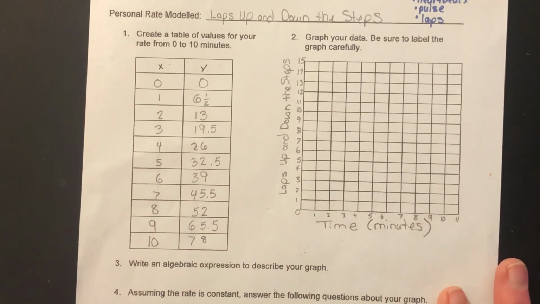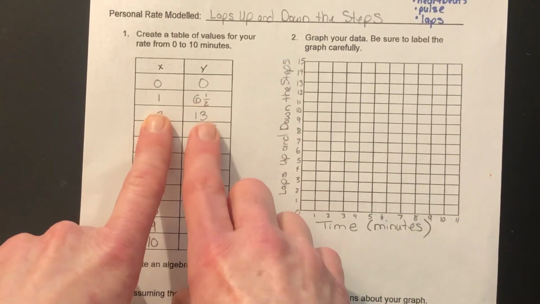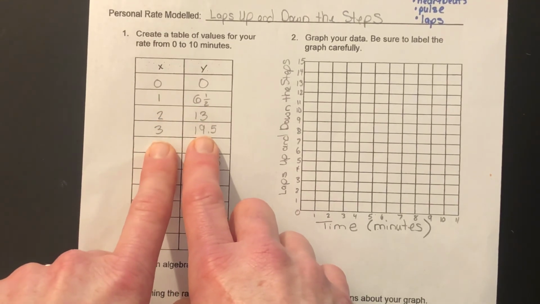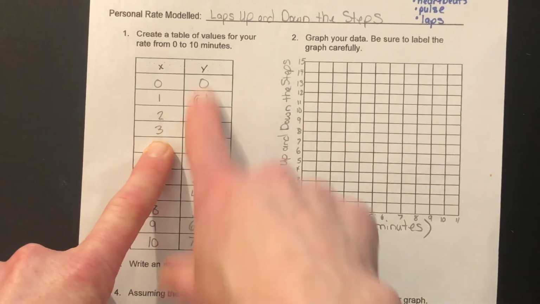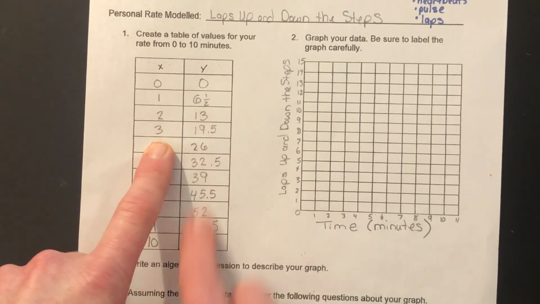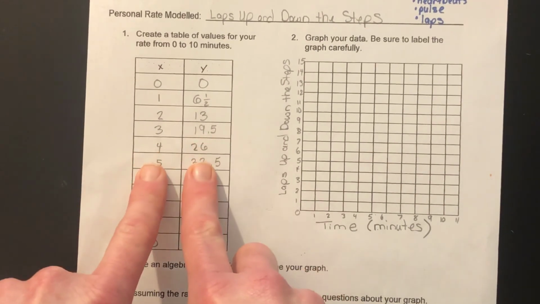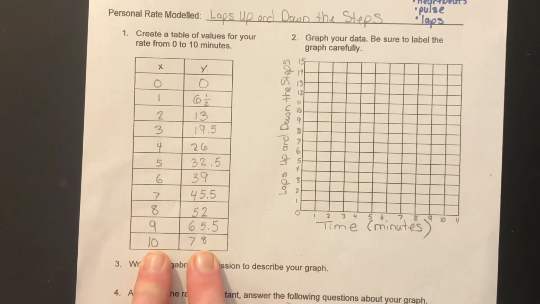Anyhow, so with that, all I did was 1 minute was 6.5, then 2 minutes was 13, 3 minutes was 19.5. I converted this to a decimal just because it's easier to compute. And so the rest of them are decimals. Either way, it's the same amount. So, 4 minutes, 5 minutes, 6 minutes, on up to 10 minutes.